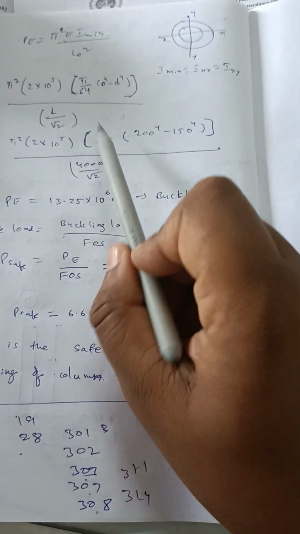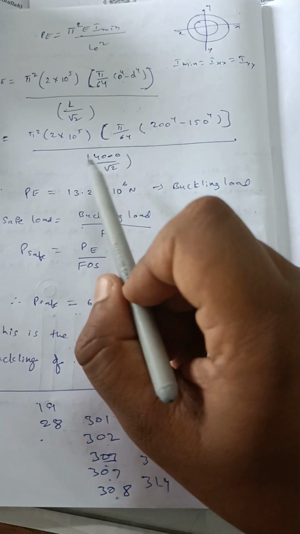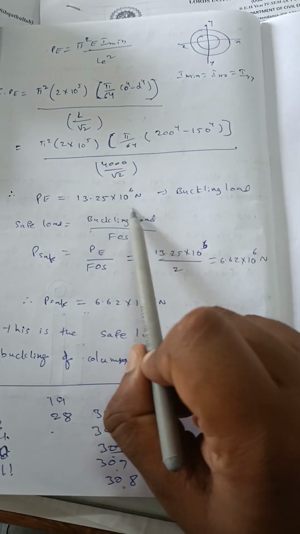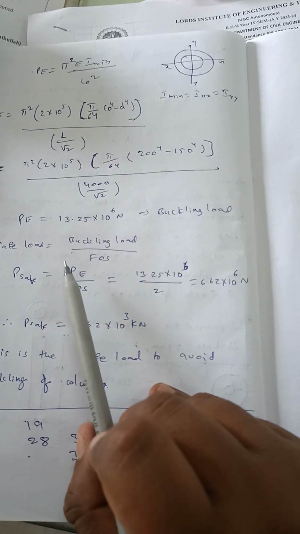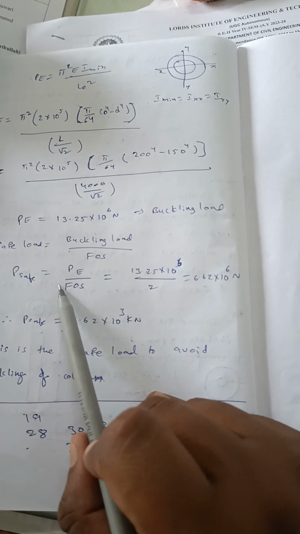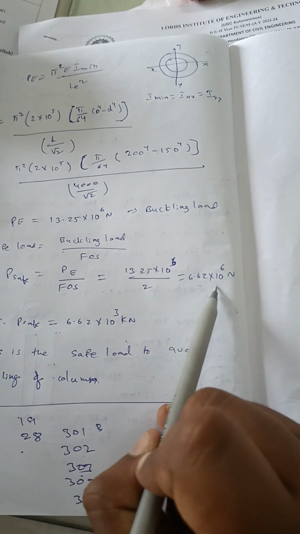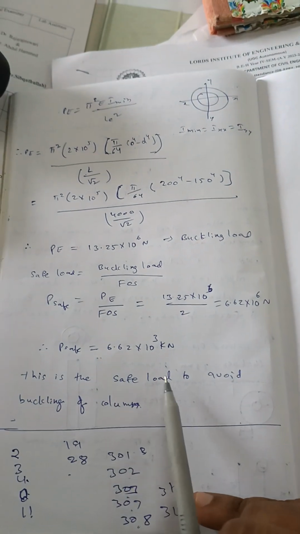Here capital D is 200, small d is 150, and L is 4000 mm. If we substitute, we will get the buckling load. This is the value. Now to calculate the safe load, equal to the buckling load by factor of safety, which is equal to 13.25 into 10 power 6 divided by 2. This is the answer. This is the safe load to avoid buckling of the column. Thank you.